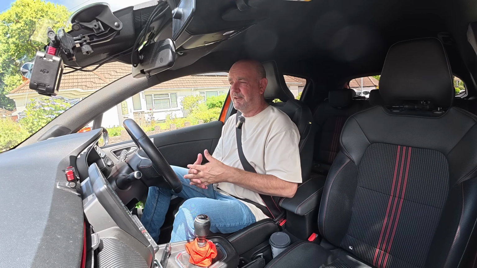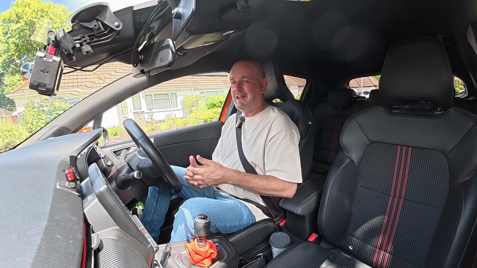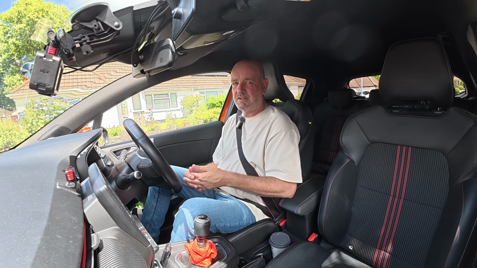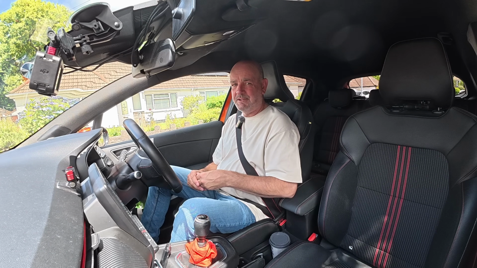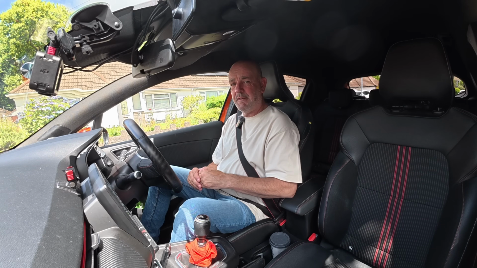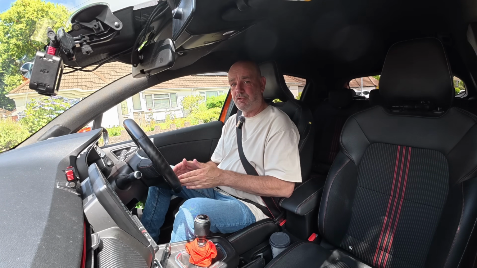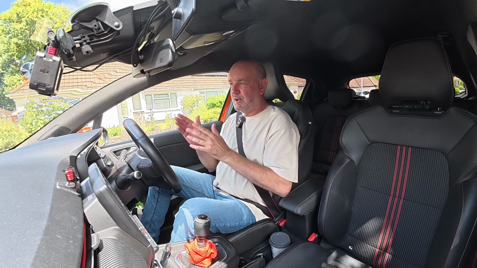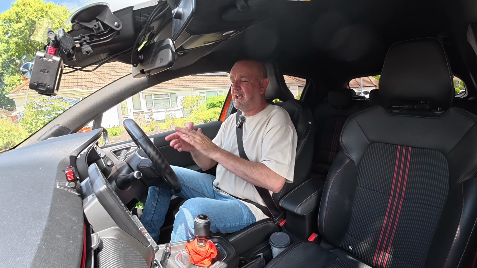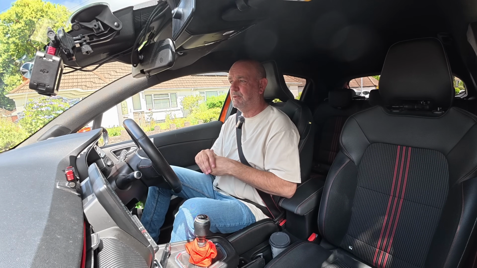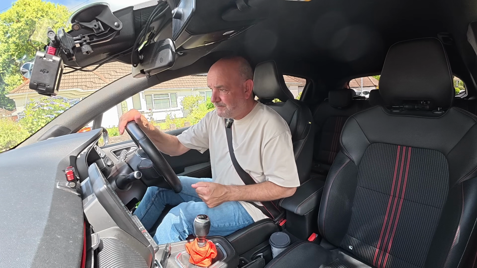The other way of identifying the crossings is that any type of pedestrian crossing will have white zigzag lines on approach, and traffic lights will have straight lines on approach. So we're going to be driving ahead now and going through several sets of traffic lights just so we can see the difference between these types of traffic lights.